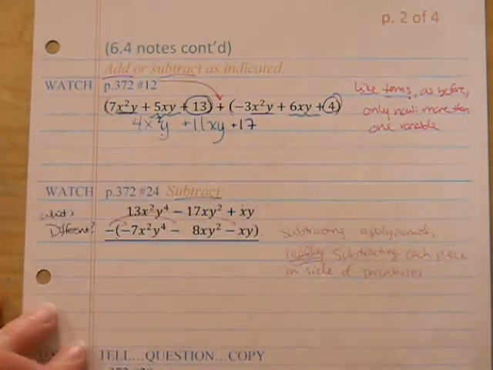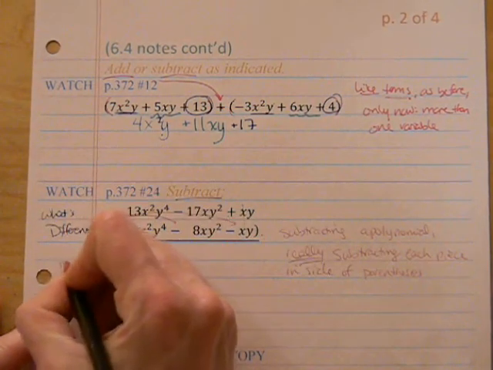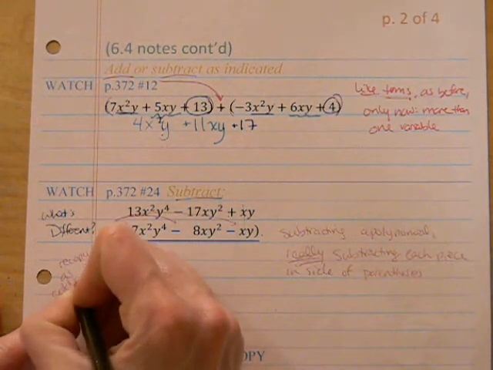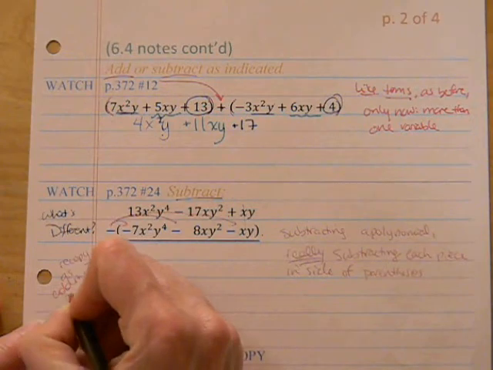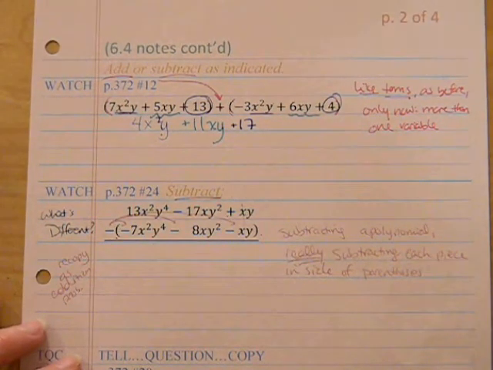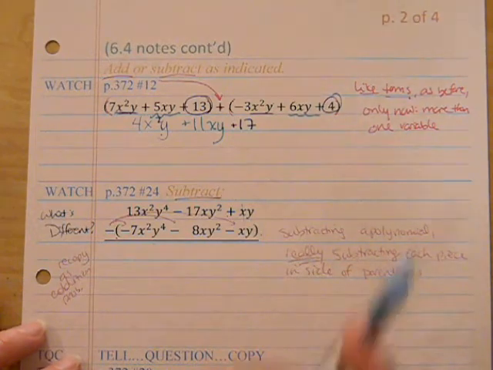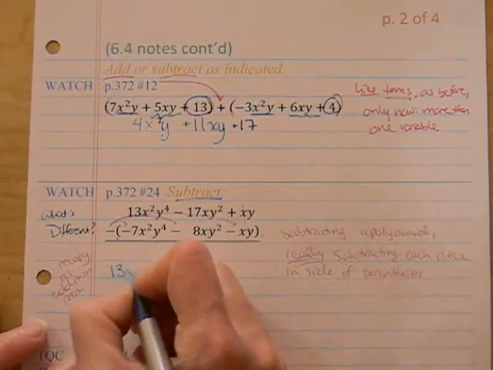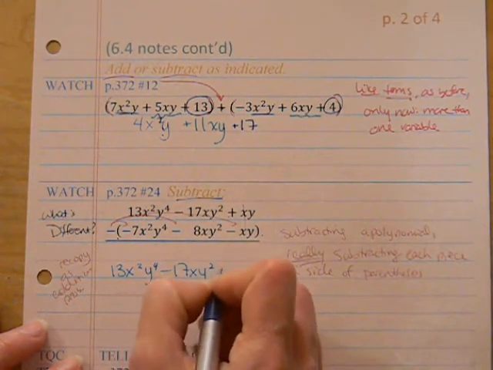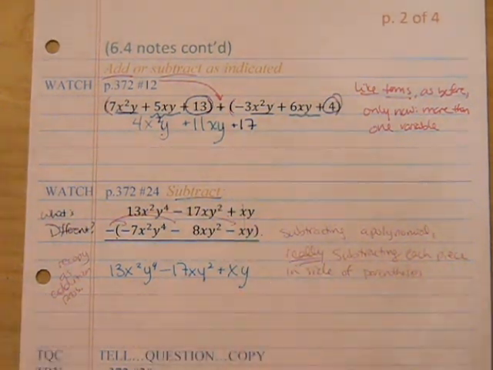It might help to go ahead and recopy this as an addition problem. Meaning your top line would stay the same, 13x squared y to the fourth minus 17xy squared plus xy.